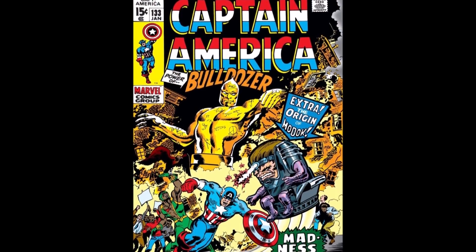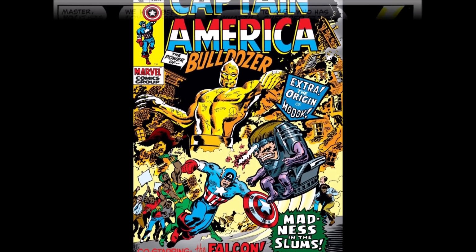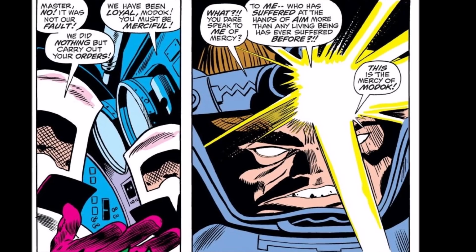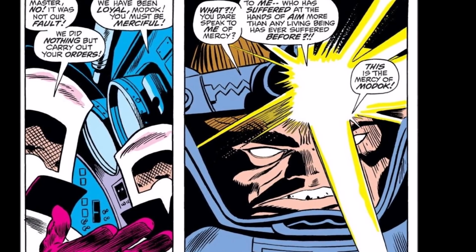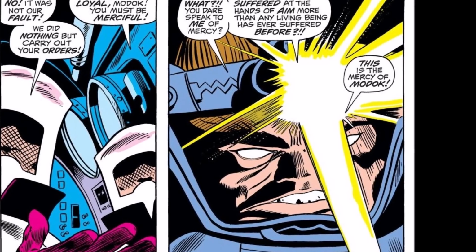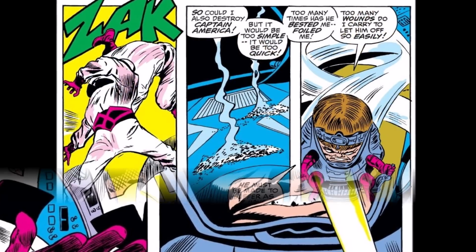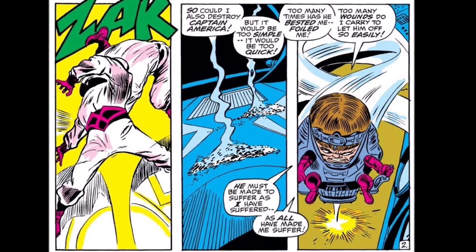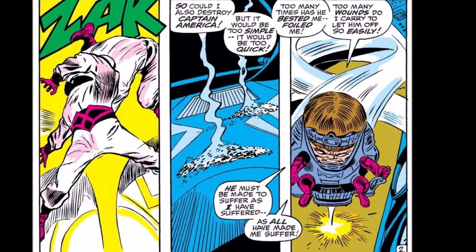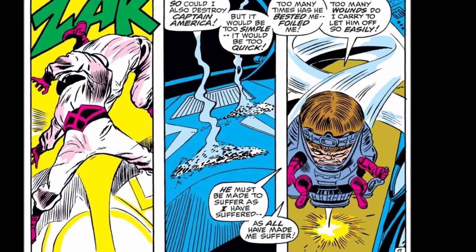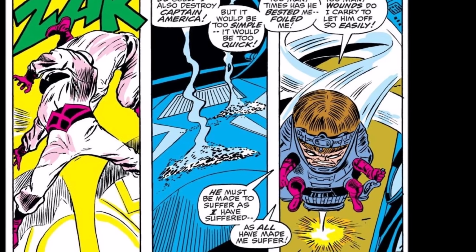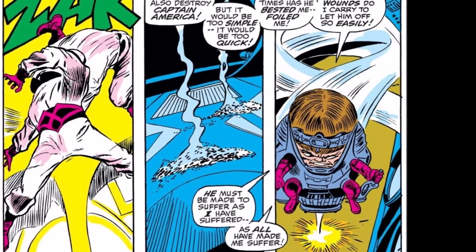After the Bucky Barnes robot failed to kill Captain America, MODOK kills two AIM agents for their failure. They ask for mercy, but MODOK refuses their request on the grounds that he has suffered more than any other living being at the hands of AIM. MODOK addresses the fact that he could have just as easily blasted Captain America to kill him, but decides that that would be too simple and quick. After experiencing multiple setbacks due to Captain America, MODOK wants to ensure that he suffers.